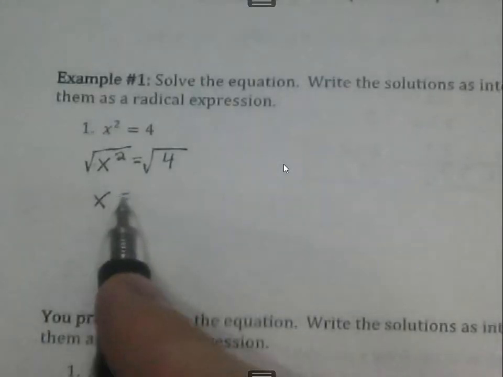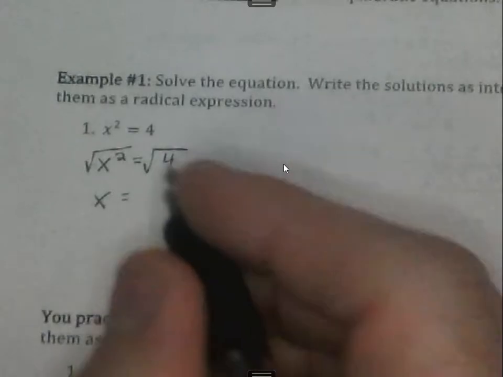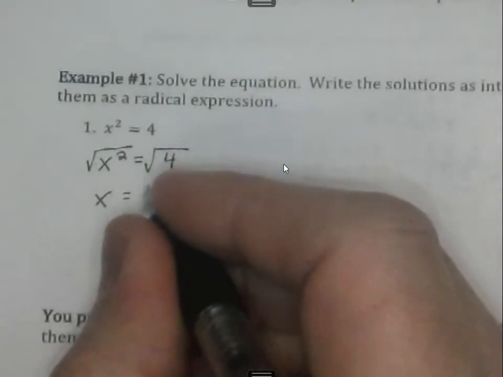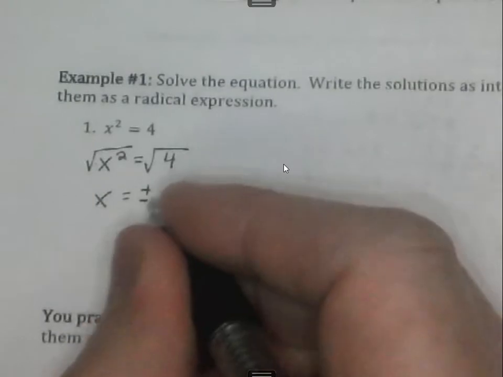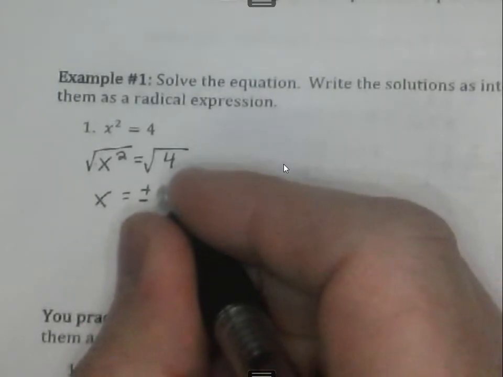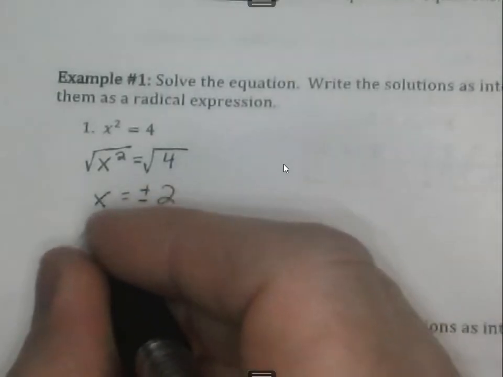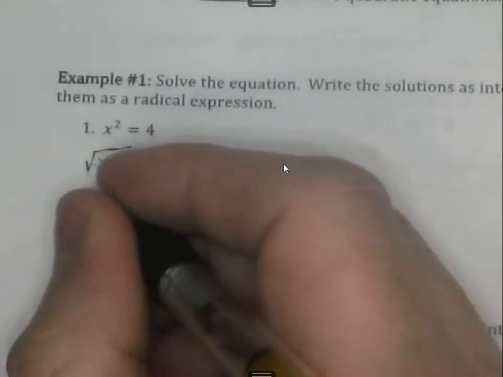Now, anytime I have an equation where I take the square root of both sides, I have to remember that I'm going to have two answers. I'm going to have one answer being positive and another answer being negative. So I know x equals plus or minus 2, which is equivalent to saying x equals 2 and x equals negative 2.